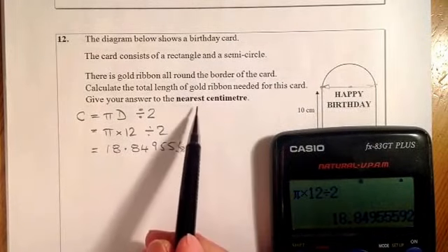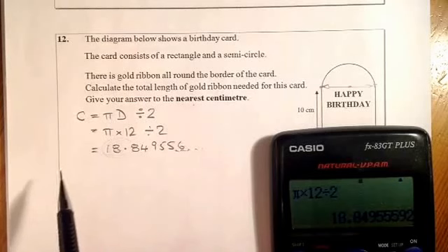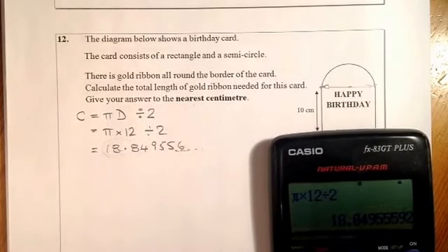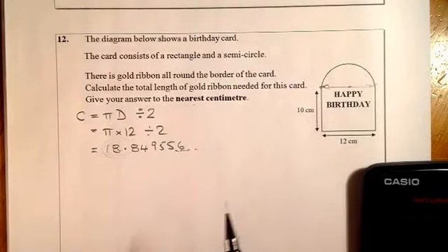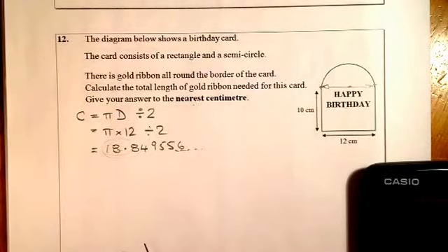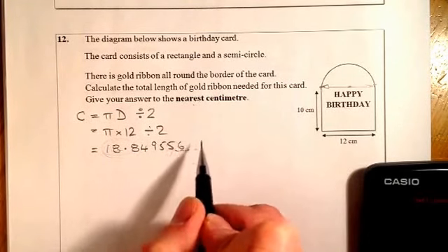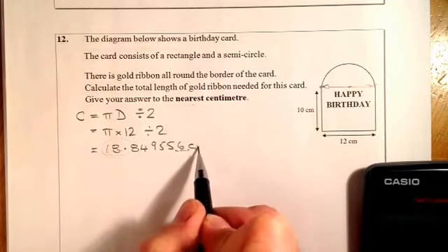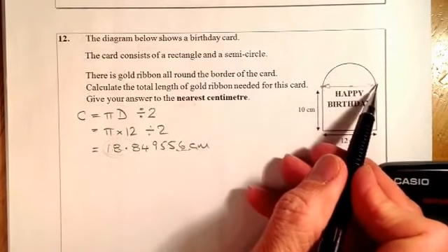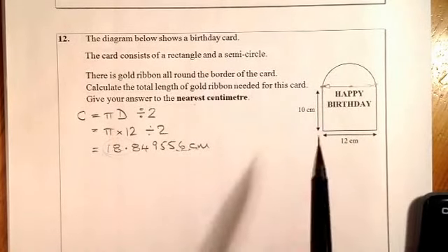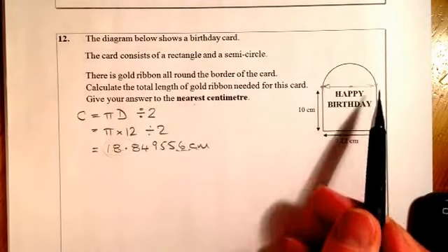I have to give my answer to the nearest centimetre, so I'm going to be using the numbers that are more up at this end of the calculation. So what I'll do at this stage, I'm going to add all the bits up together, and then I'll do my rounding at the end. So this is of the semicircle. So we're working in centimetres here, and that is the distance from there round to there in the semicircle. What I now have to do is to add on 10, 12 and another 10.